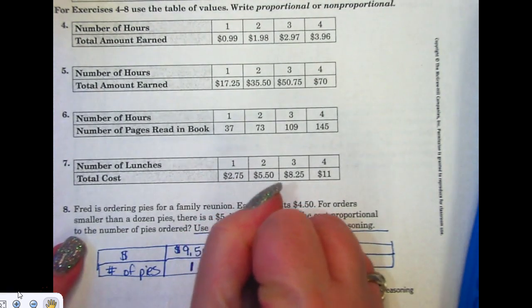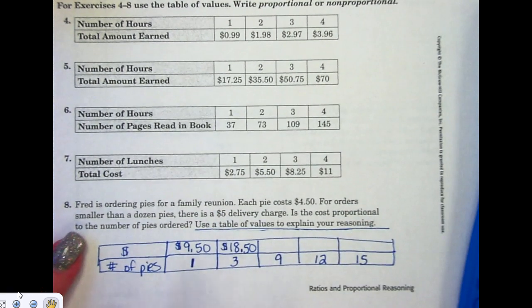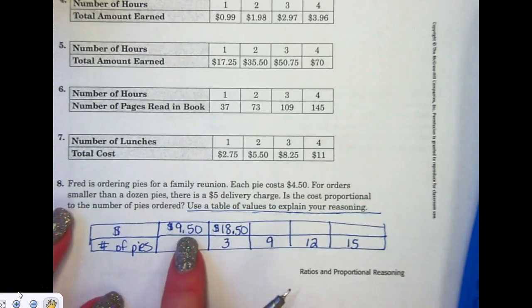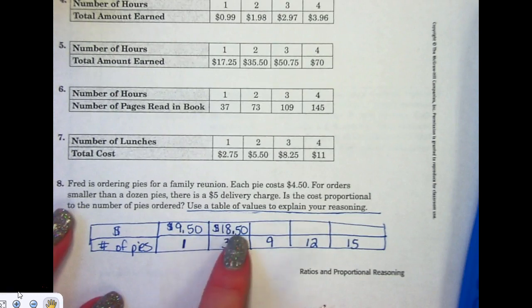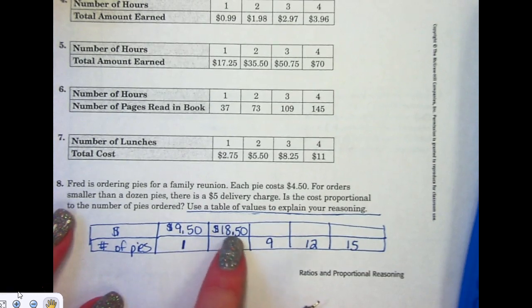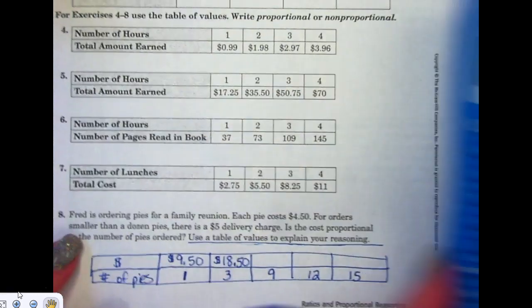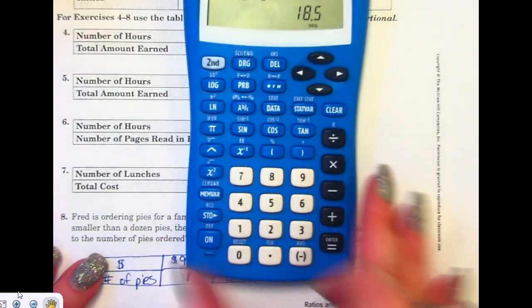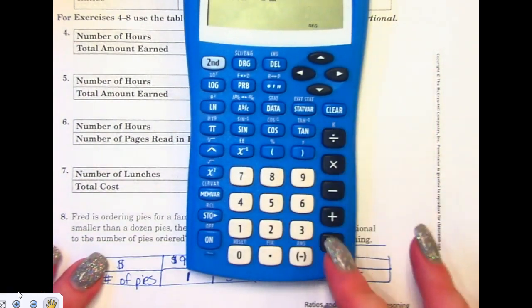Can I already tell those don't look proportional? One here is $9.50. 2 of them would be already more than that, wouldn't they? So I'm getting 3 here. That looks like a unit rate of what? $18.50 divided by 3.